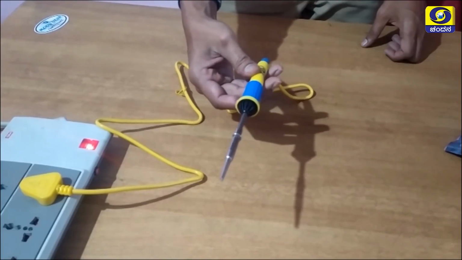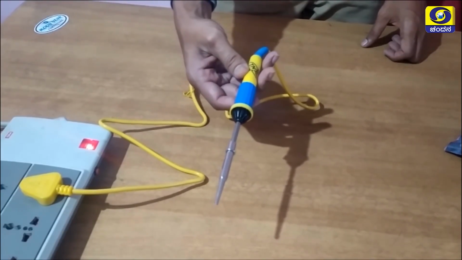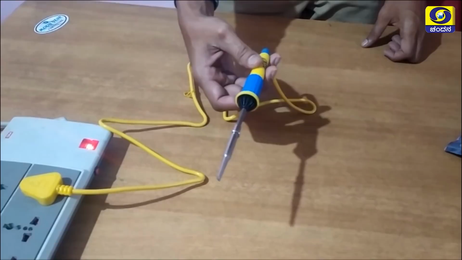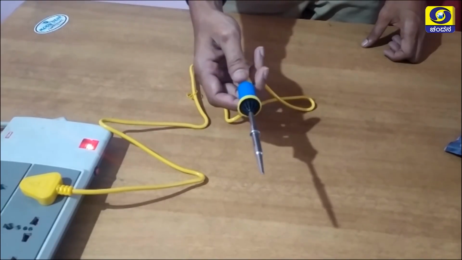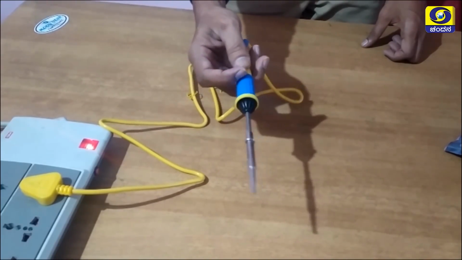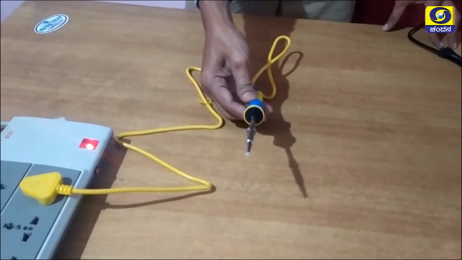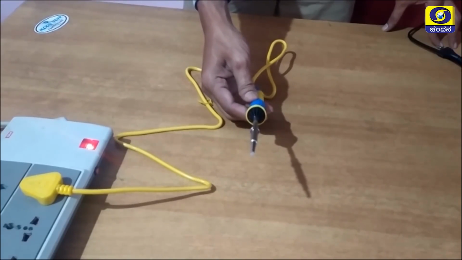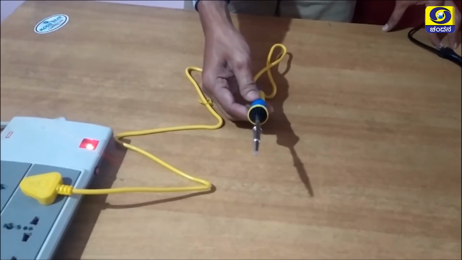Yes, I am sure you have got the right answer. This is a soldering gun which is used to solder small electronic components in electronic circuits. So this works on the principle of using electrical energy and then converting it into heat energy.